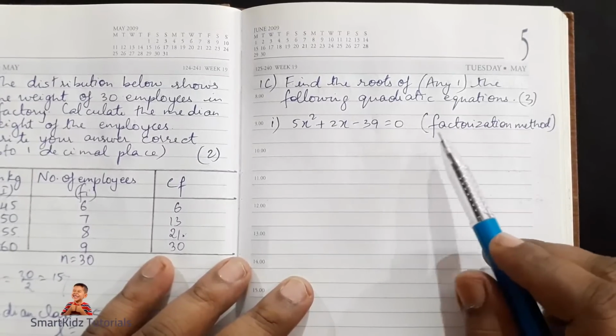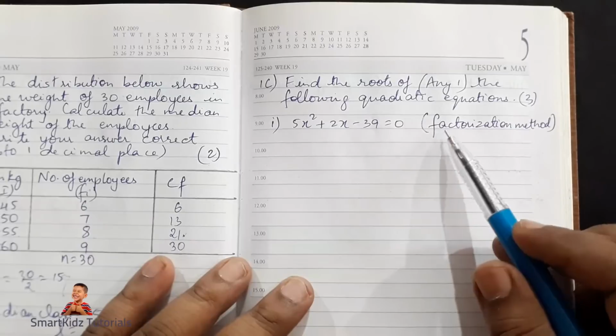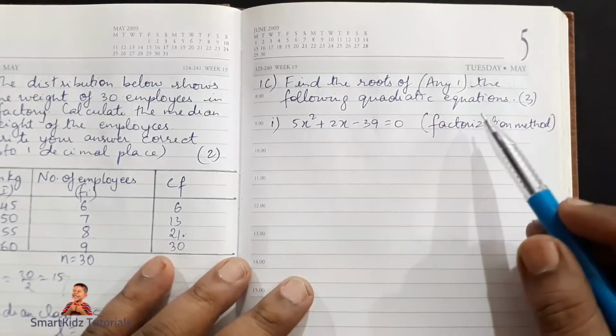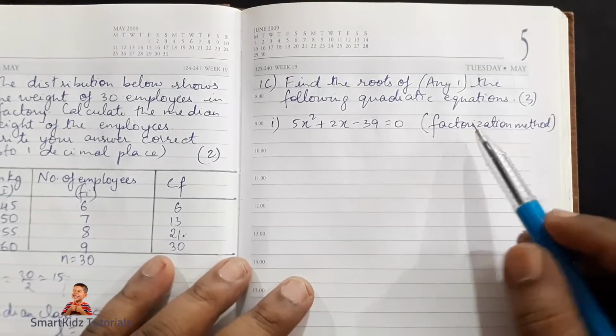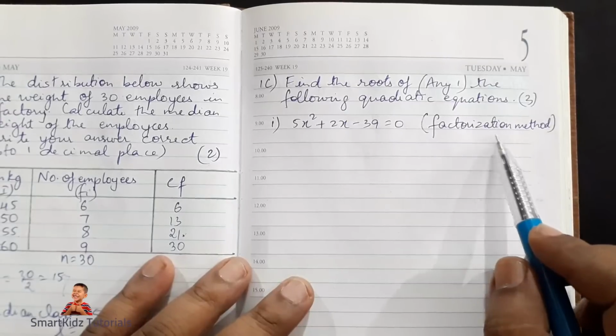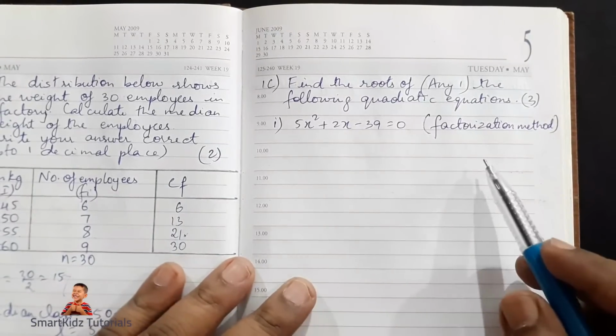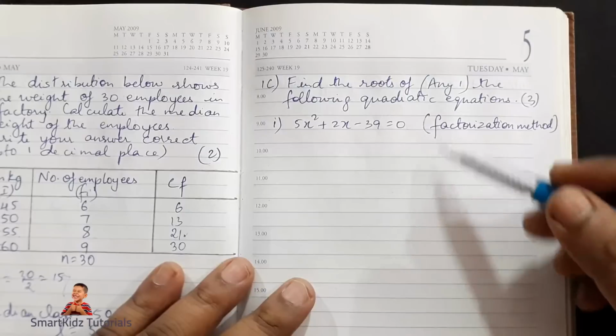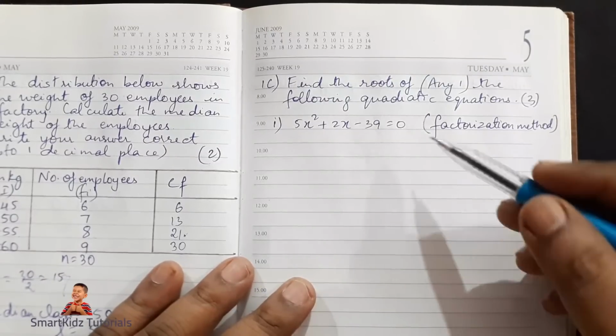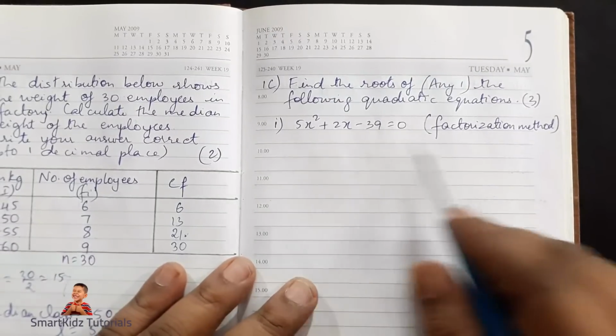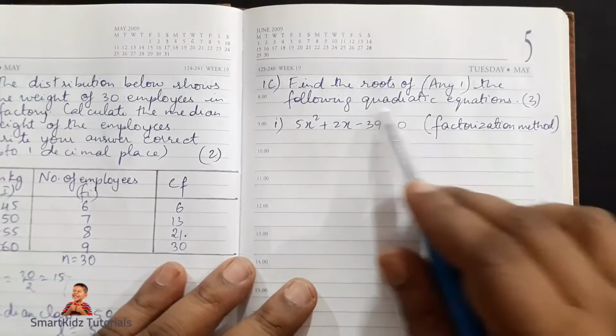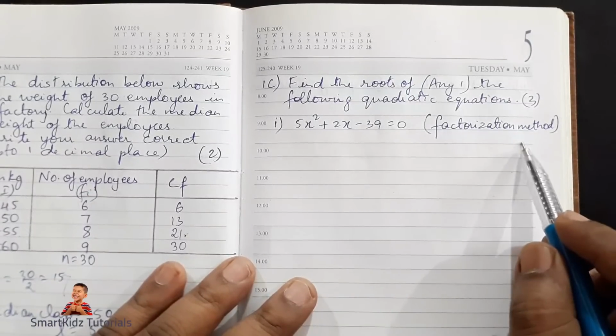Level 1 students have a choice between finding the roots of the quadratic equations by any one of the methods. In this case, it is the factorization method. So let's solve this using the factorization method. You will have a choice, so you can do any one. Here I'm going to solve both of them. The first one says you need to solve the quadratic equation by factorization method.